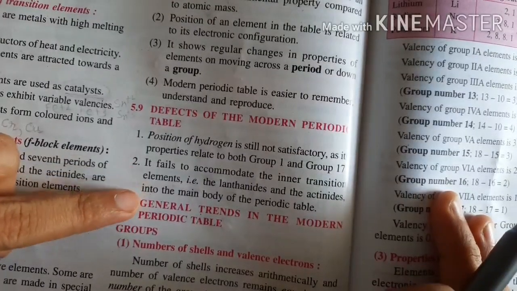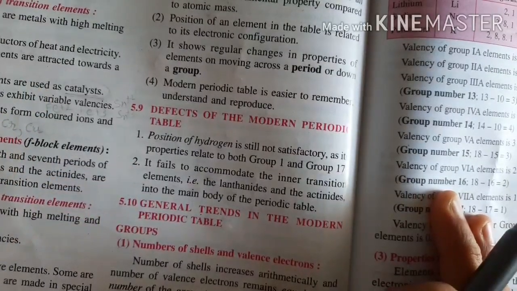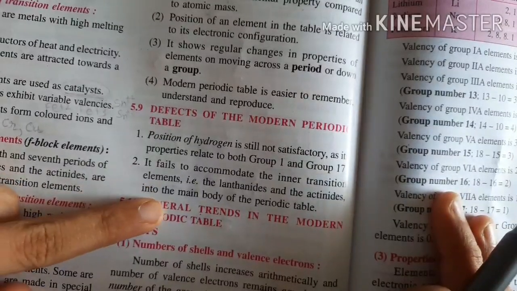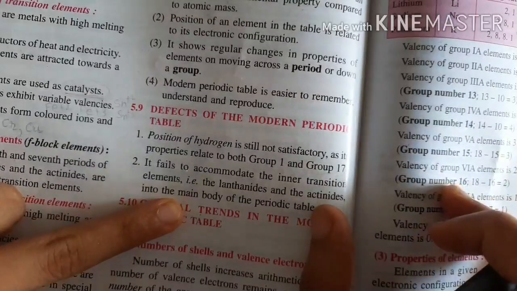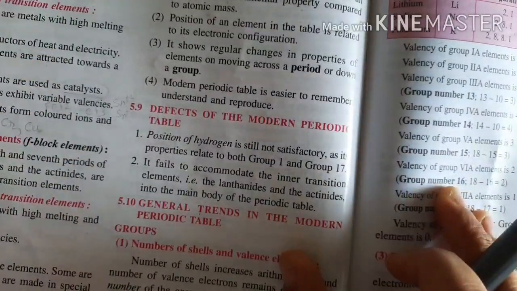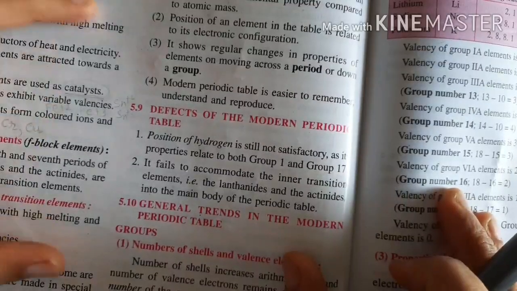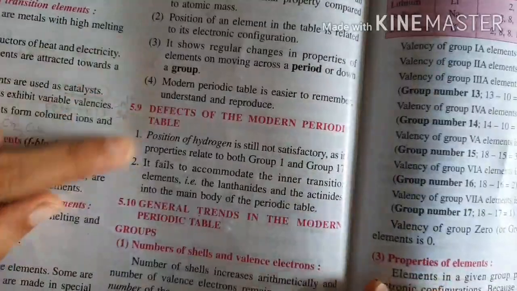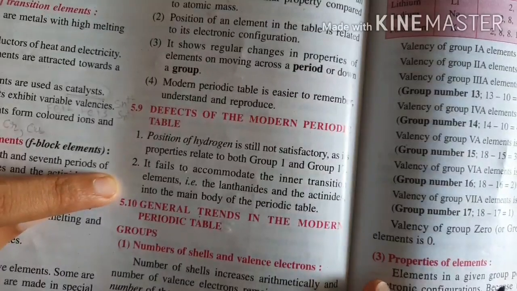So that is considered a demerit or defect. Lanthanides and actinides are removed from the main body of the periodic table. So that is also considered a demerit. These are the merits and demerits.